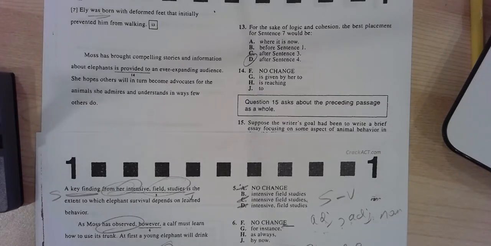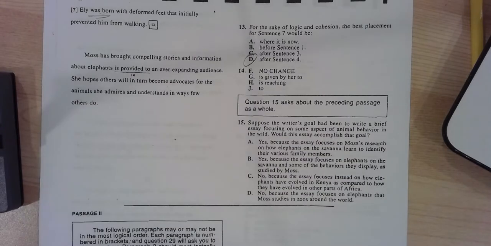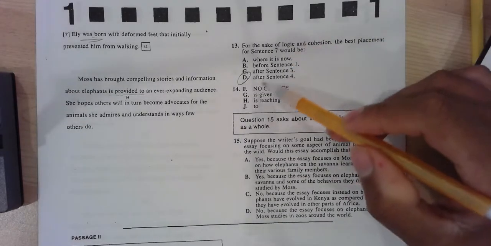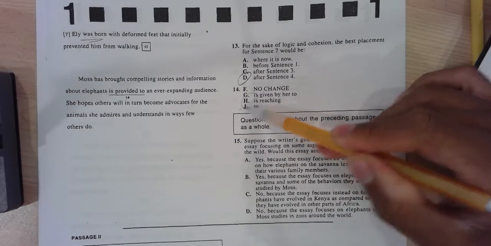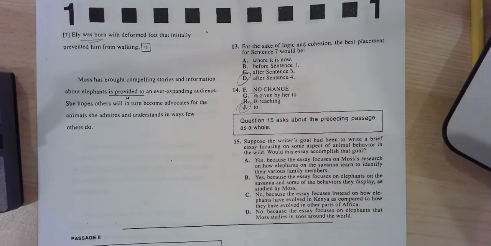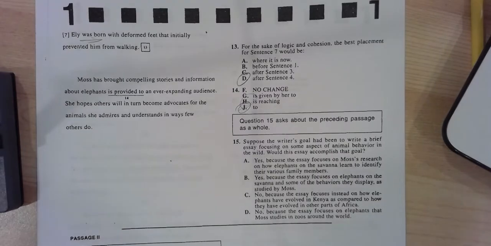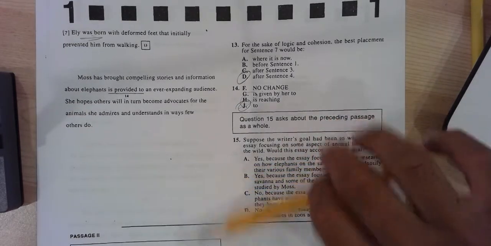Amitesh, I got J. Okay. This whole passage is all filled with idioms. This one just uses the correct preposition, which is J. 15. I don't like this passage. The next ones are good, but this one not so much.